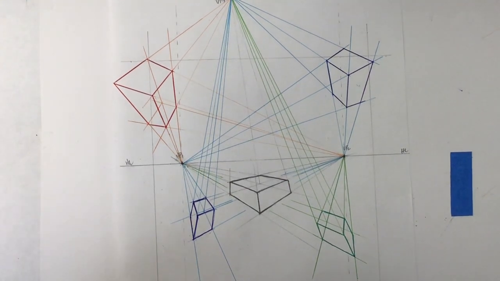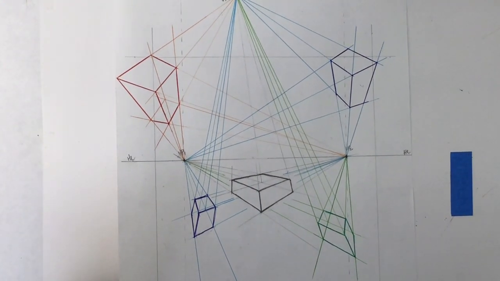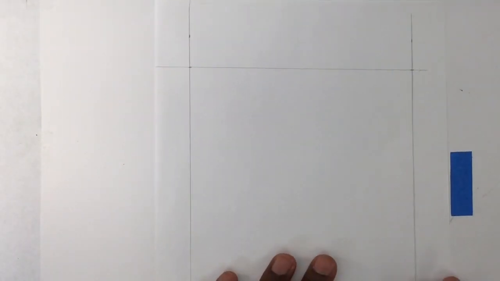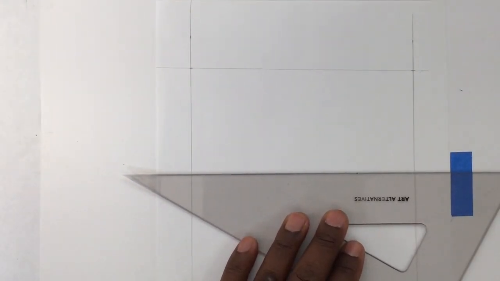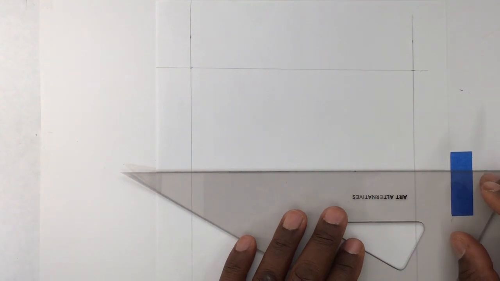So in this part of the video, we are going to get further into distortion, and we're going to get a little more extreme. All right, so I'm going to set this aside. We're going to go with the same setup. Horizon line in about the same place, same or similar vanishing points.